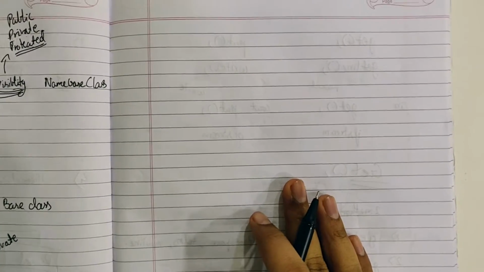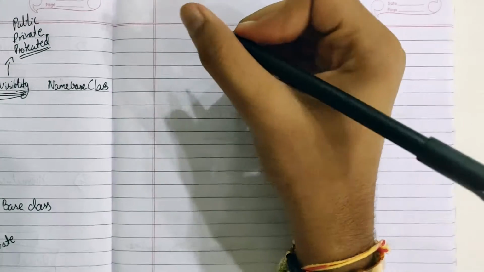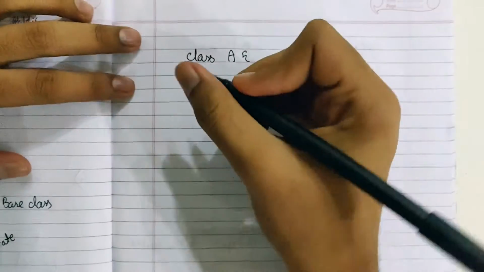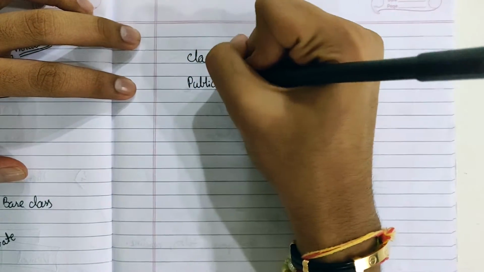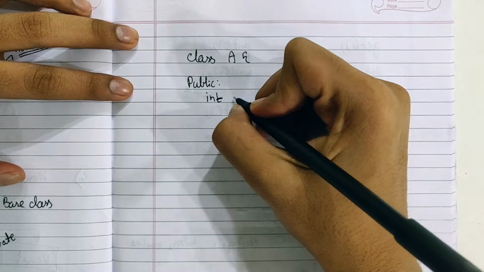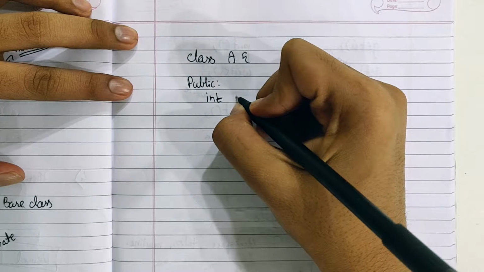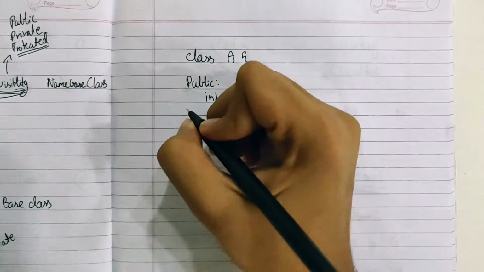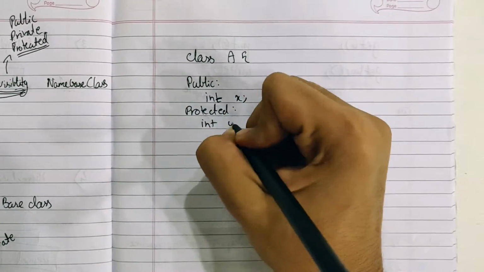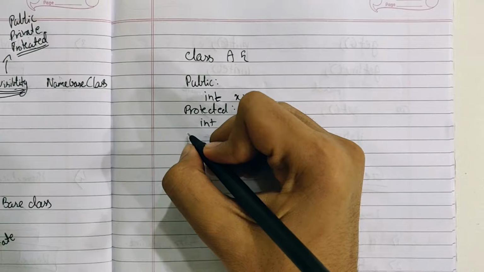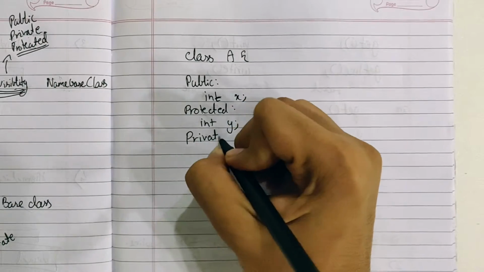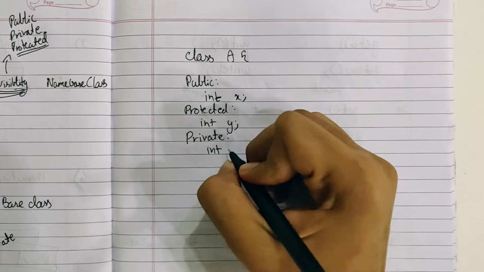Before understanding protected, I'll explain it directly. This is a class, let's call it A again. It has public. Under public it has int x. It has protected. Under protected it has int y, and then it has private. Under private there is int z.